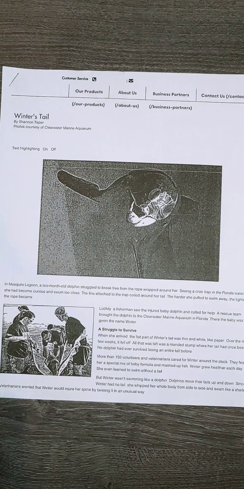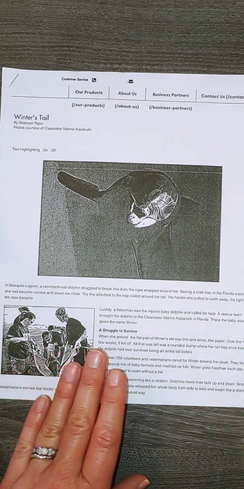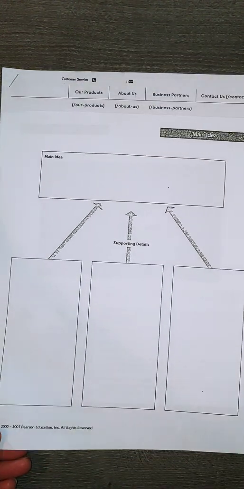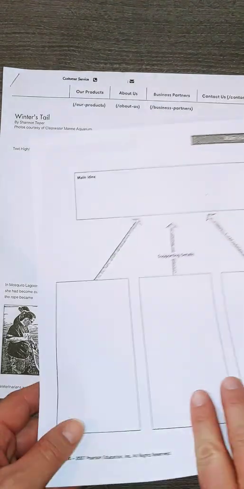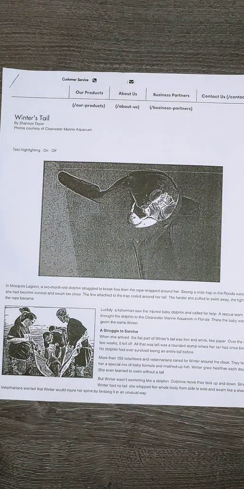So go ahead and get your Winter the dolphin article, and it will be paper clipped together with your graphic organizer. Now this graphic organizer is two-sided. We're going to use one side together, and then you will be using the other side tomorrow for your lesson.